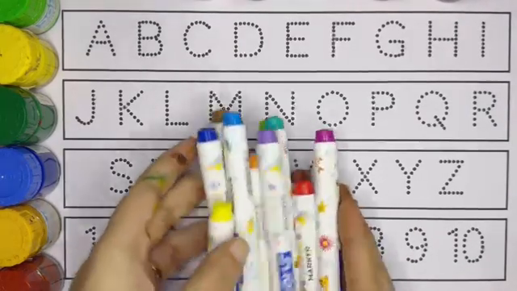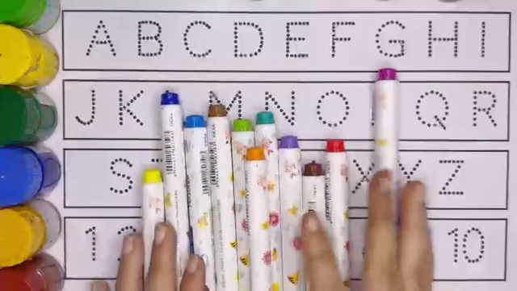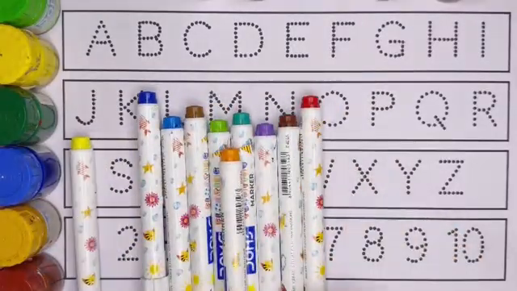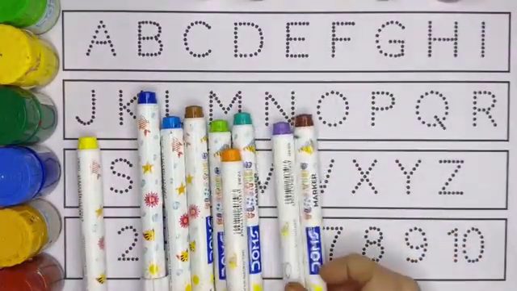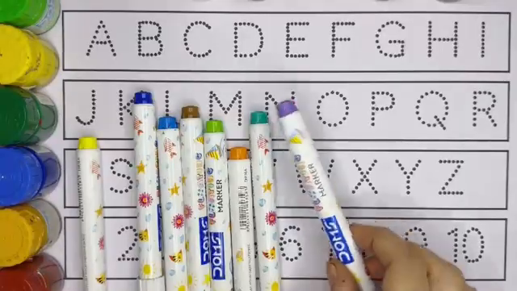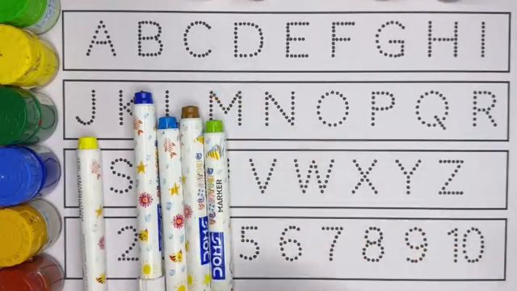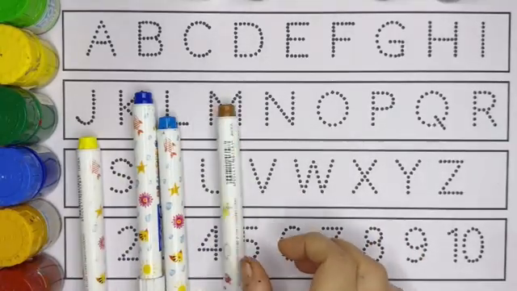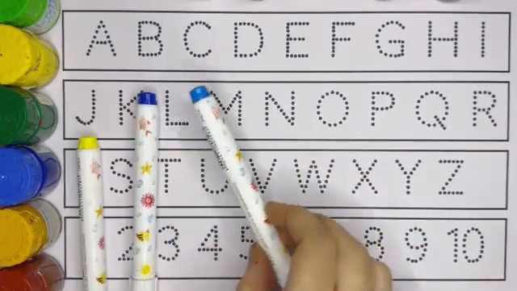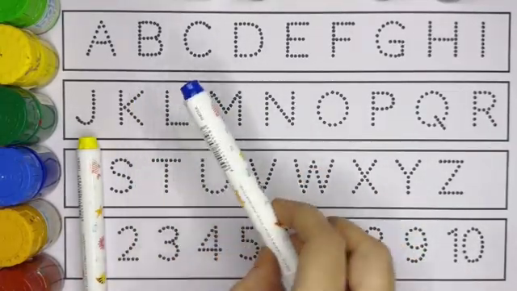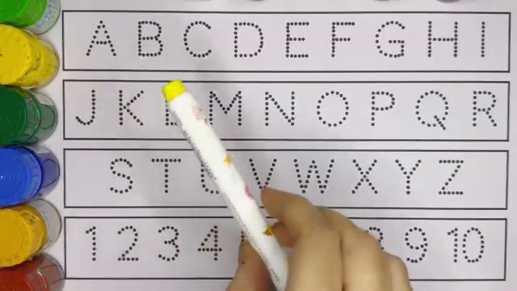Let's learn the names of the colors. These are the colors, kids. Dark pink color, red color, brown color, violet color, dark green color, orange color, light green color, light brown color, sky blue color, dark blue color, yellow color.